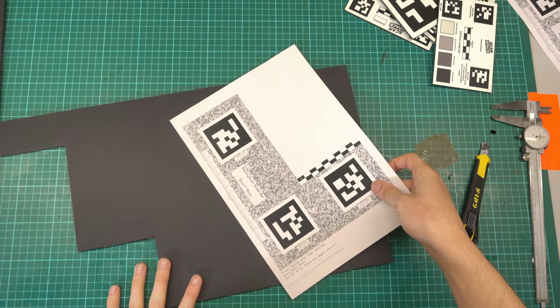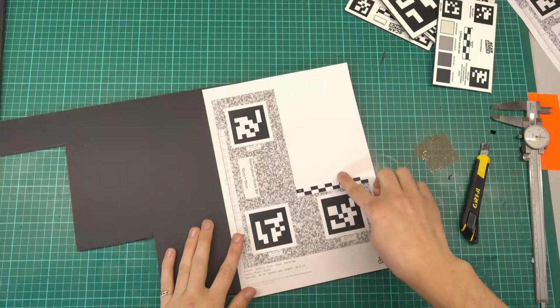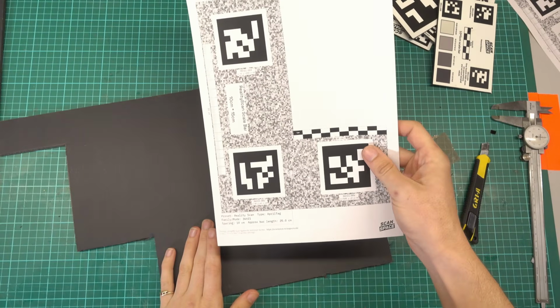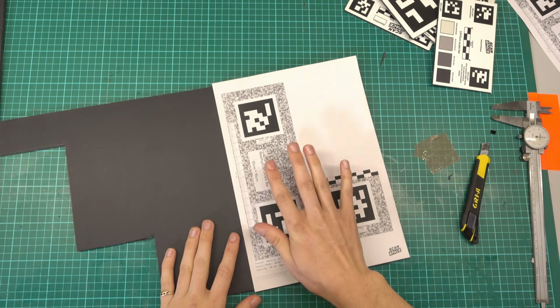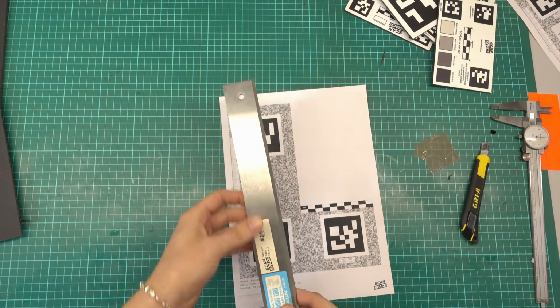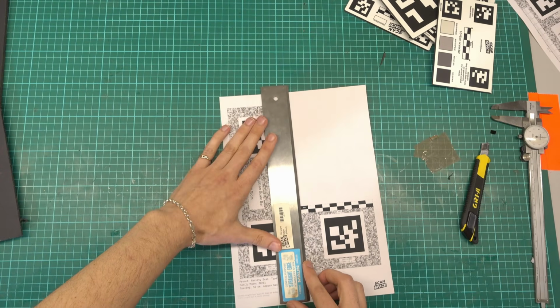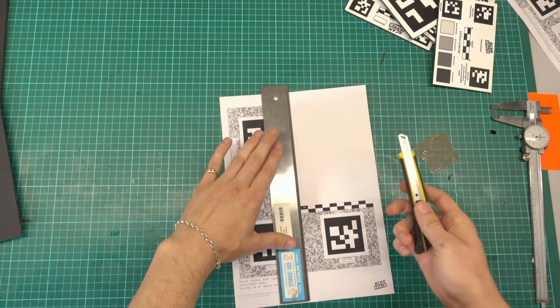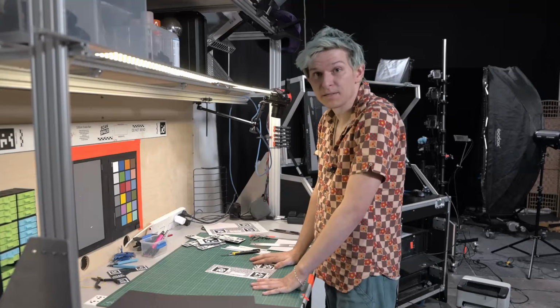We've now got our foam core. We're first going to want to cut out our actual scale bar here so that we can lay it out and then stick it onto our foam core and then just cut the foam core down. For this, I'm going to be using my trusty straight edge. Fantastic. Now let's move on to the foam core.